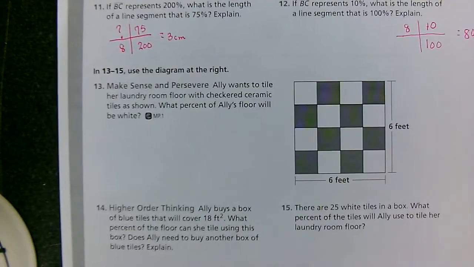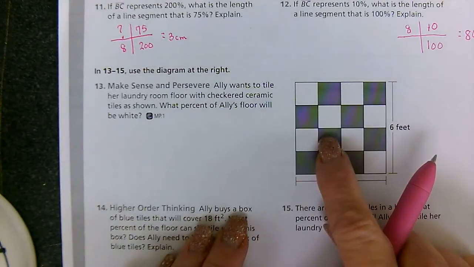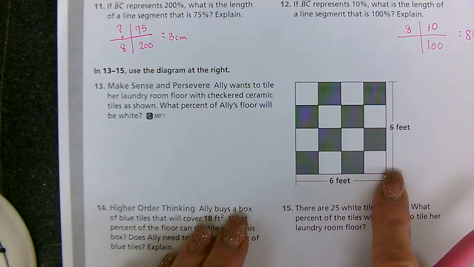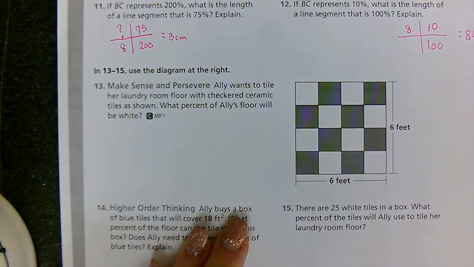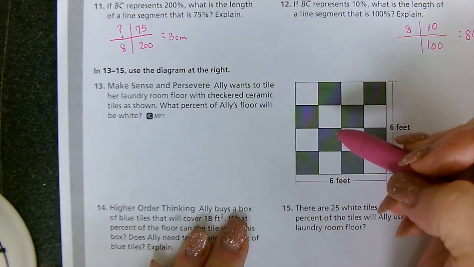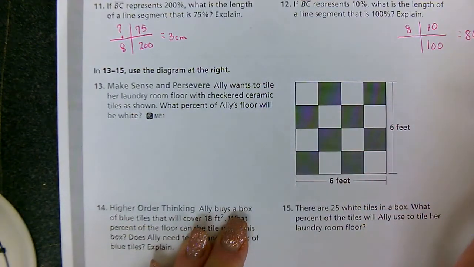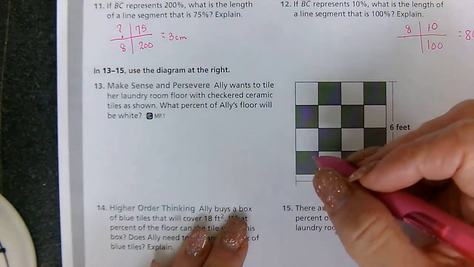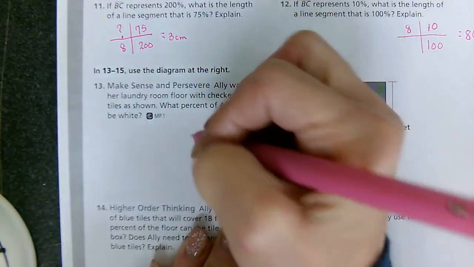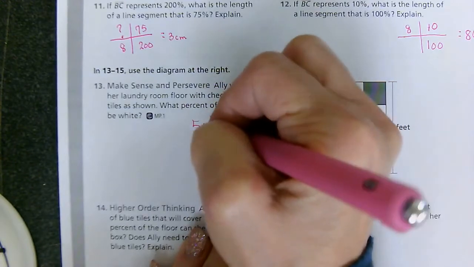Now let's look at number 13. It says, make sense and persevere. Allie wants to tile her laundry room with checkered ceramic tiles as shown right here. Okay? What percent of Allie's floor will be white? There's a variety of ways you can do it. All right? We notice that there's an even amount of white and black. We automatically know that half of them are black and half of them are white. So that's just actually a really simple question to answer, and you can say 50%.